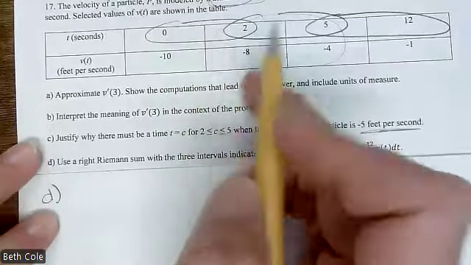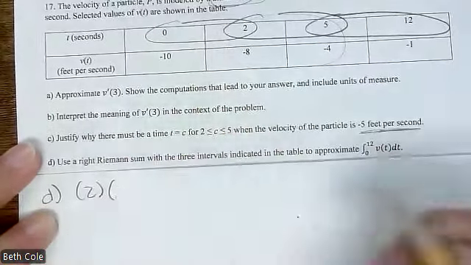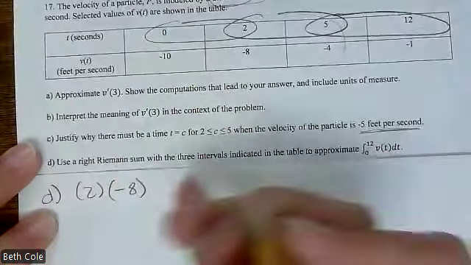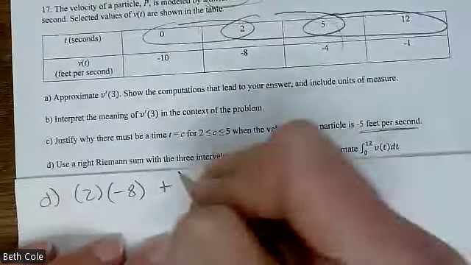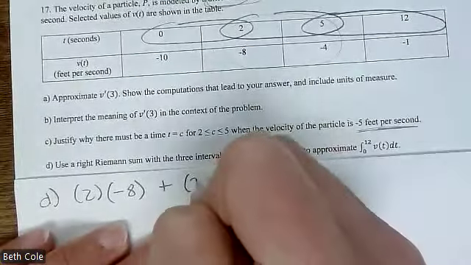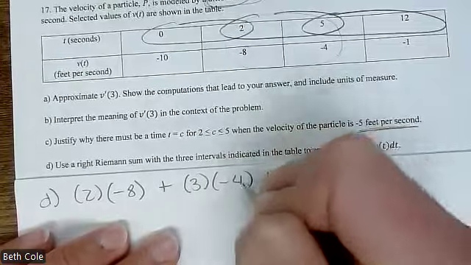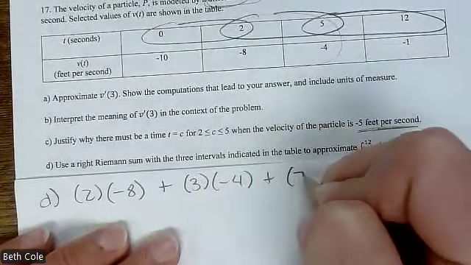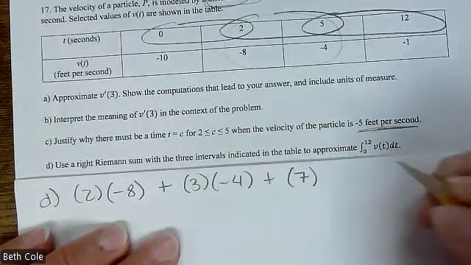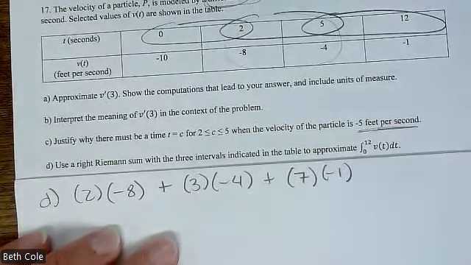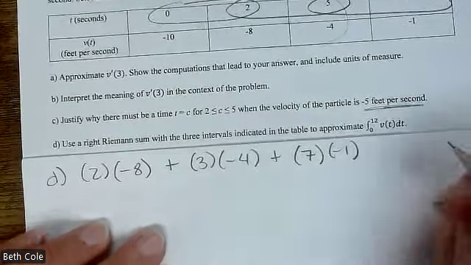How long is the first subinterval? 2. 2 times the number on the right, negative 8, plus the next one, 3 times negative 4, plus the next one, 7 times negative 1. That's it. Don't do anything to that, please.